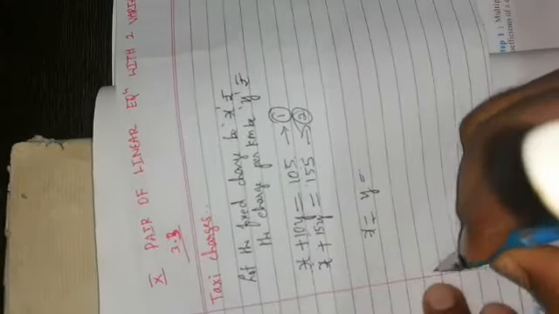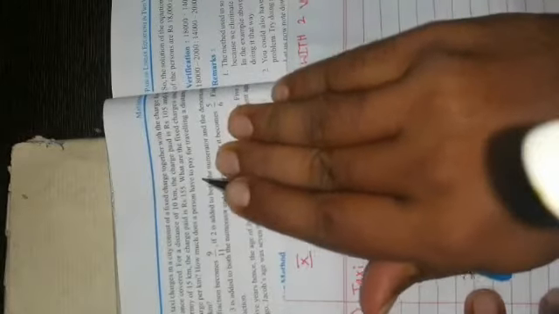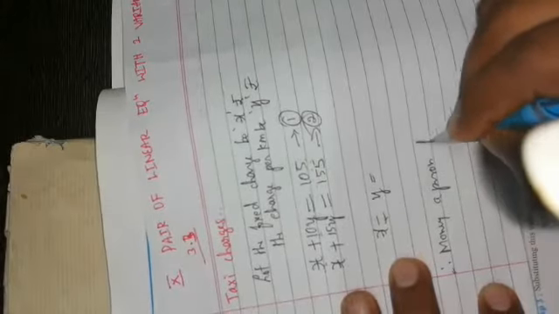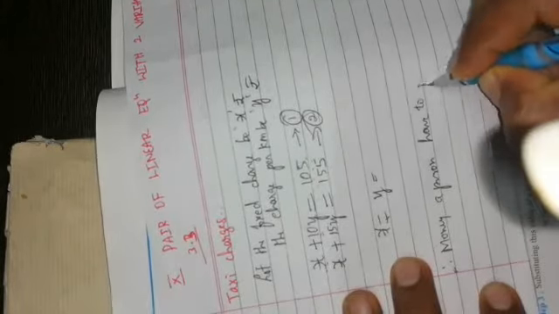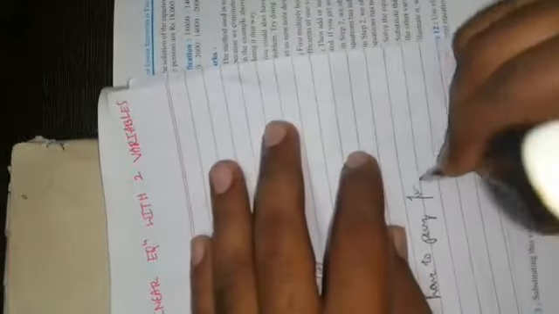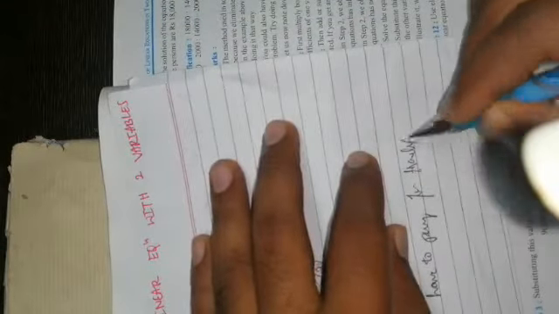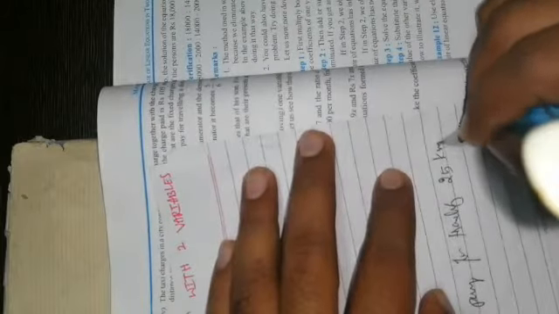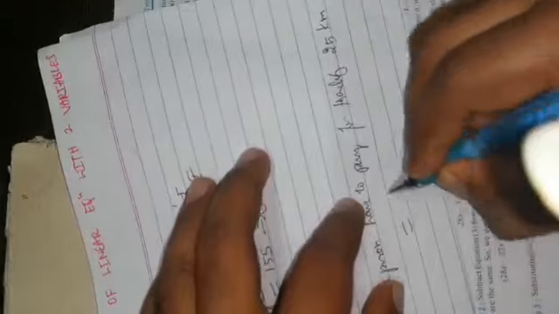After you find out X and Y, you'll get the X and Y values. Therefore, the money a person has to pay for traveling 25 kilometer, what happens to the equation now?